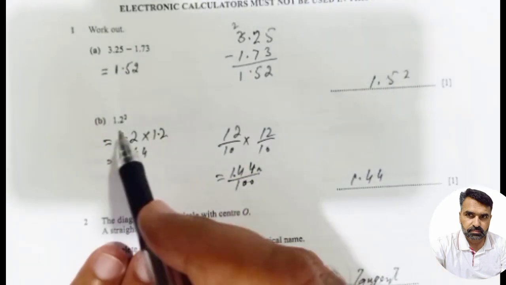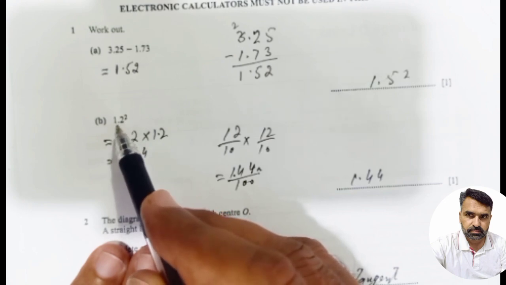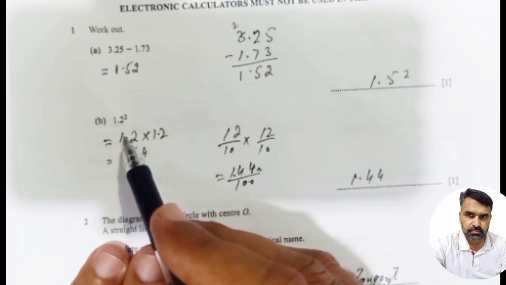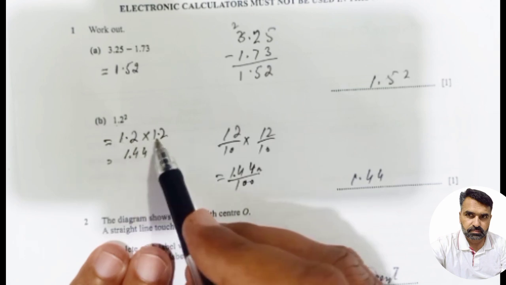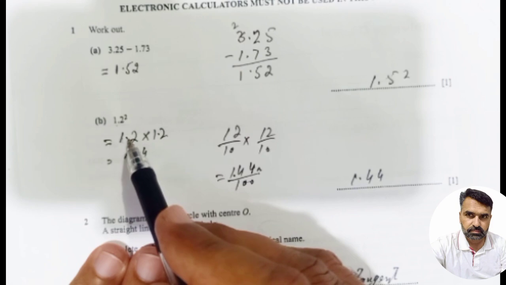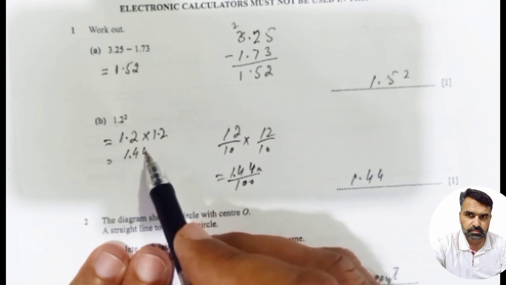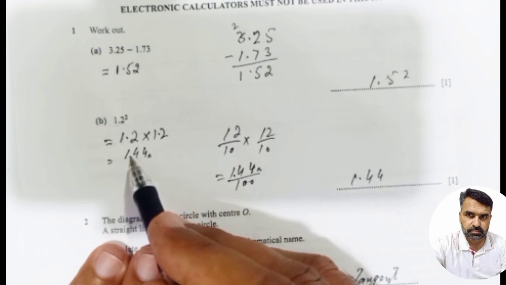B part of the same question is 1.2 square. Square means we have to write 1.2 two times and then multiply. 1.2 multiplied by 1.2, and when we multiply 12 by 12, we will have 144. And there are 2 digits after the decimal, so we will have to leave the 2 digits from the right side and put the point.